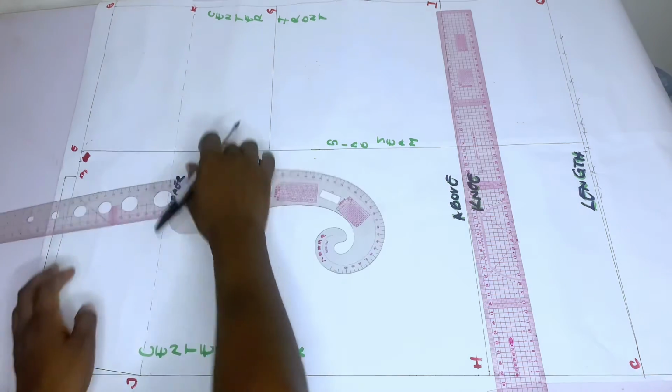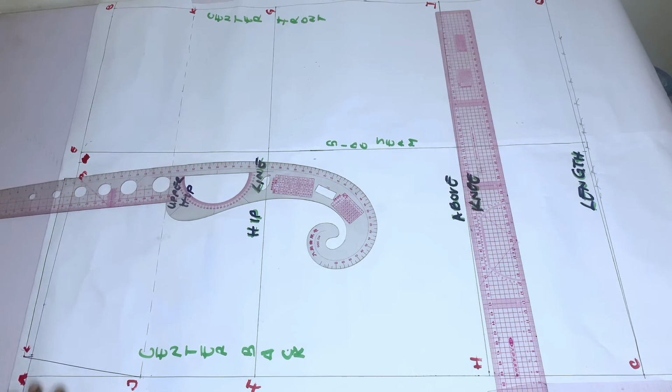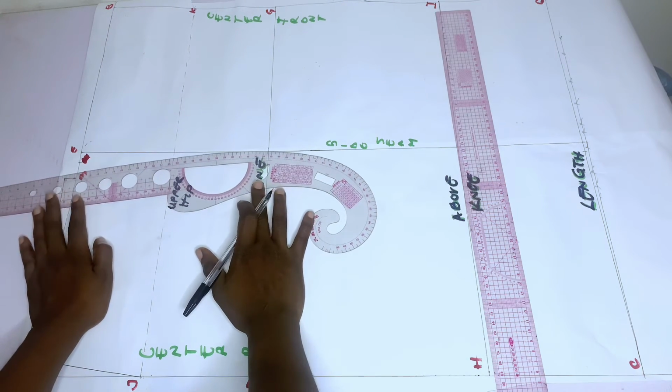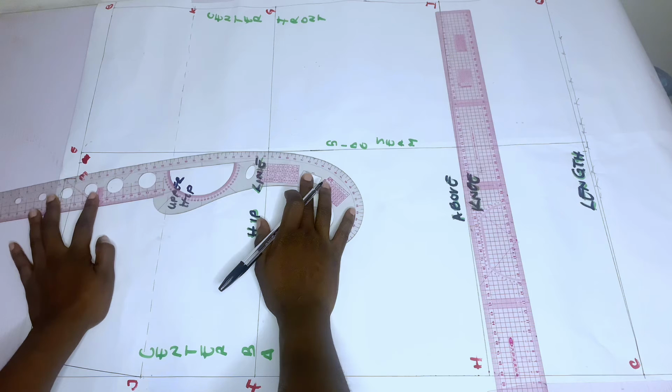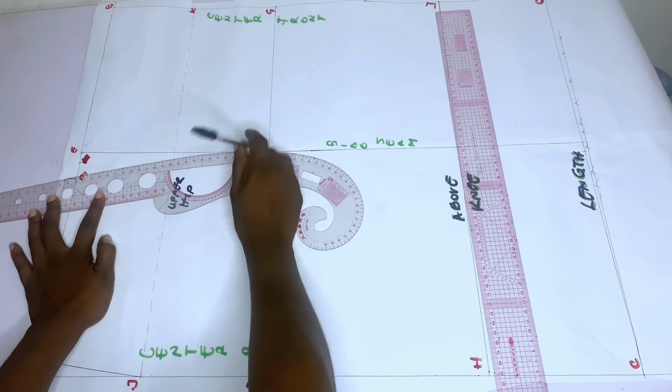Now using your hip curve, connect point M to the hip line. It might not reach the hip line intersecting point line E and FG, but it should get close and the curve should be nice and smooth.